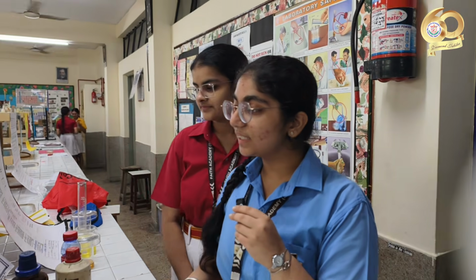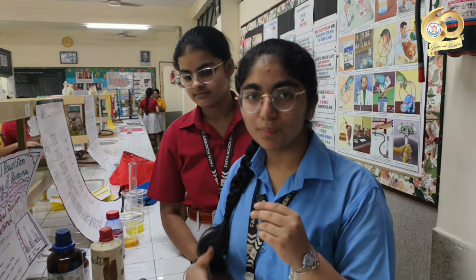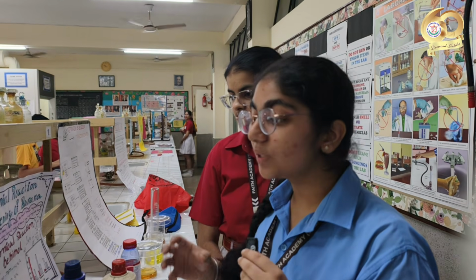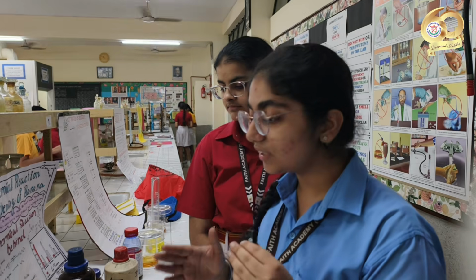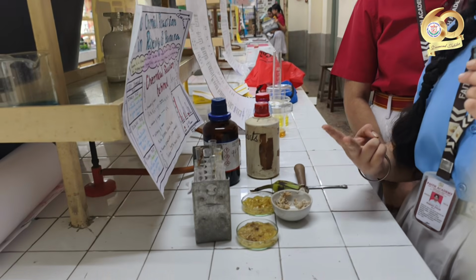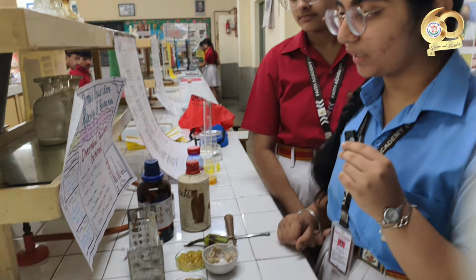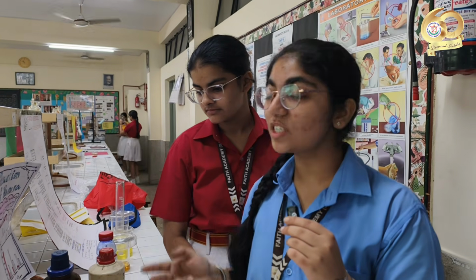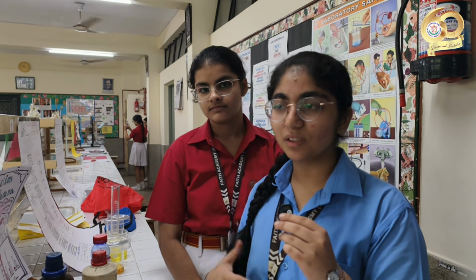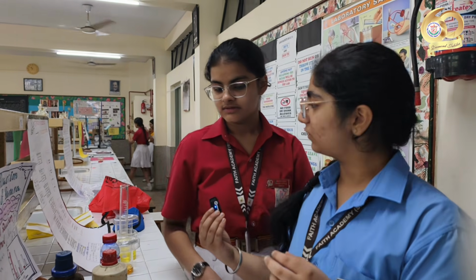We are here representing the study of chemical reactions in the ripening of bananas. We'll be bringing three different materials to test in three different types of bananas. We have a raw banana, a ripened banana, and a fully ripened banana. We do starch tests, sugar tests, and protein tests to check which banana is very useful and good for us to eat.